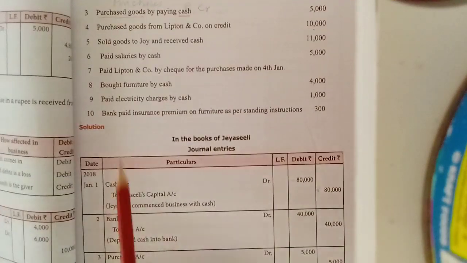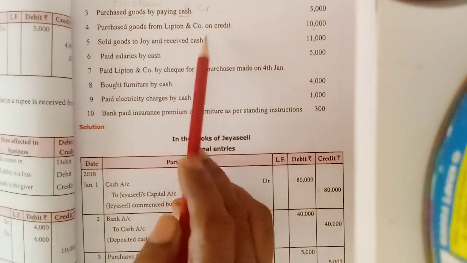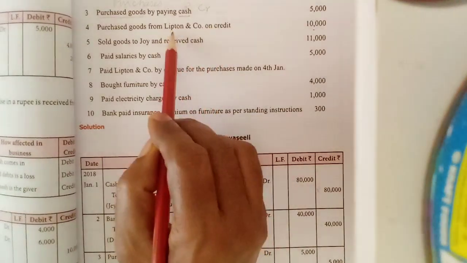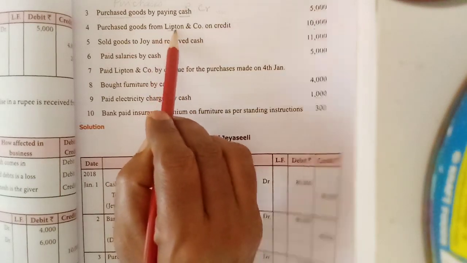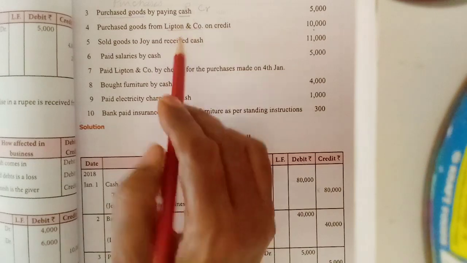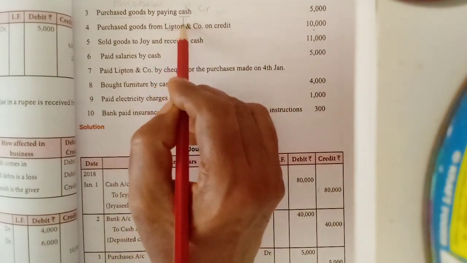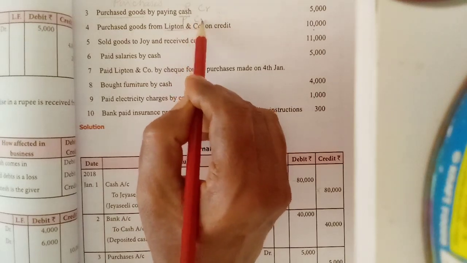Okay, then the fourth one: purchased goods from Lipton and Co on credit. Here, for credit, there is no cash transaction, it is a credit transaction. So Lipton and Co is a personal account, isn't it? And any organization is also a personal account. From him, he is the giver, so we should credit.